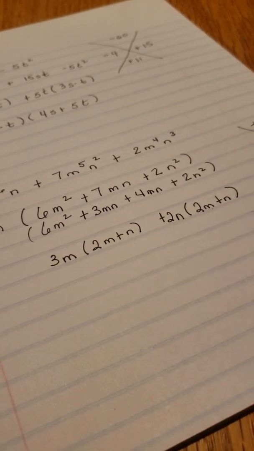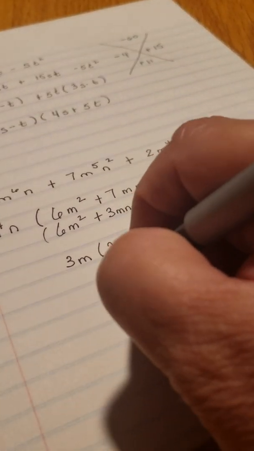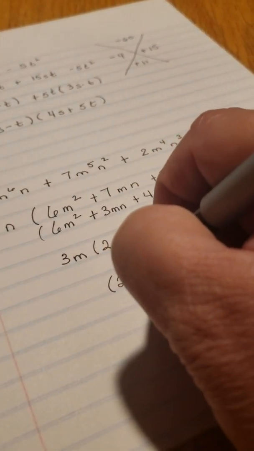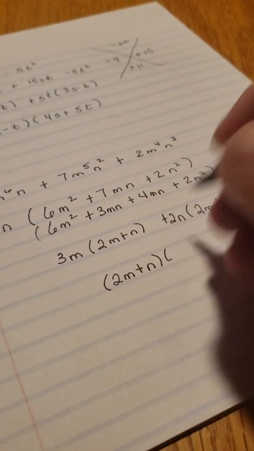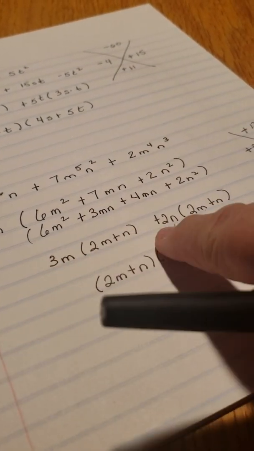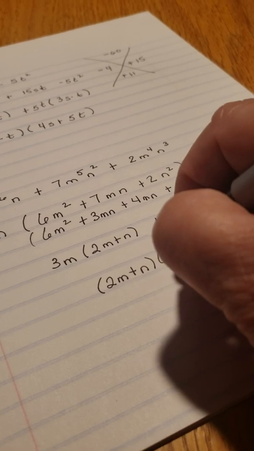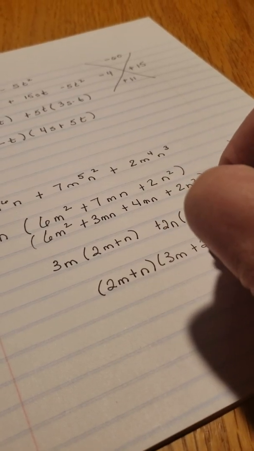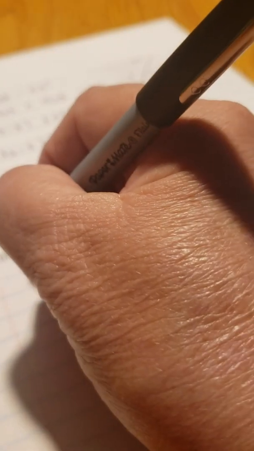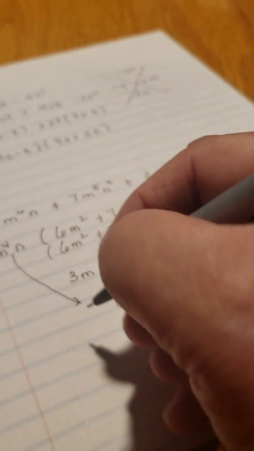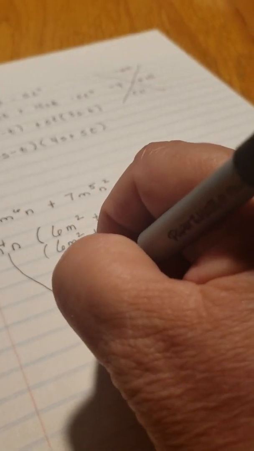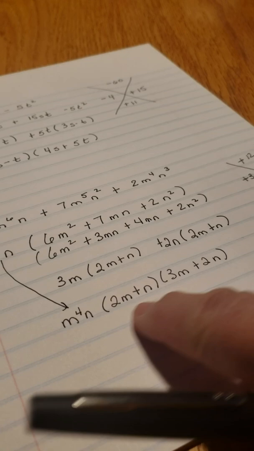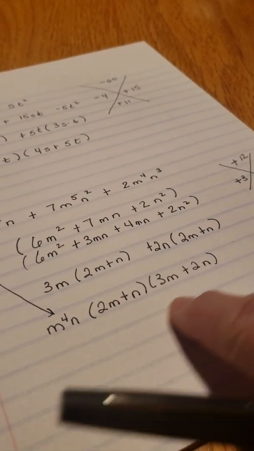My common factor now is 2m plus n, and my other factor is 3m plus 2n. And this common factor that I had way back up here has to tag along as part of my answer. So that's the final answer for that problem.